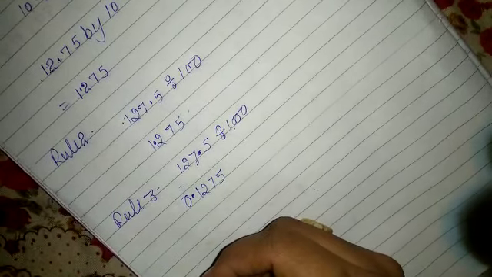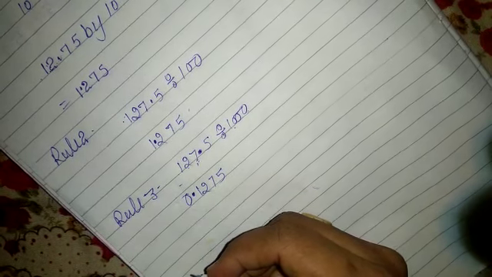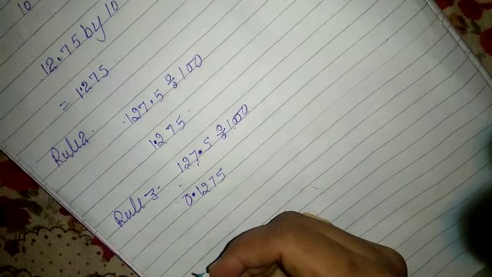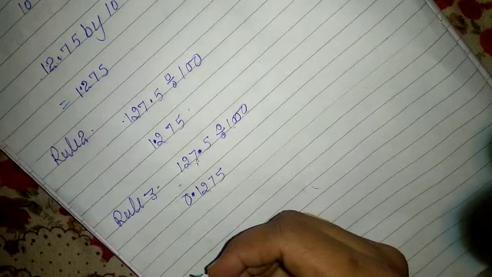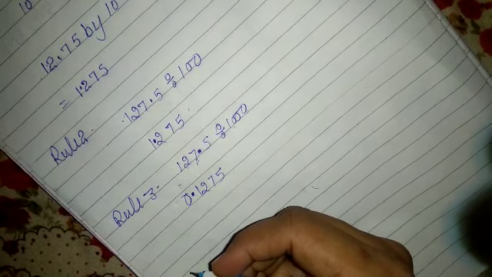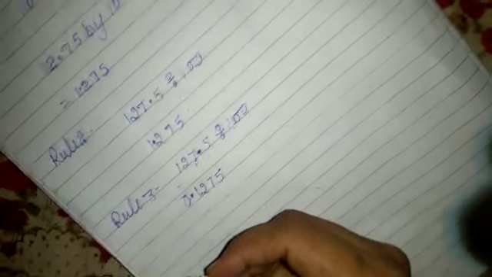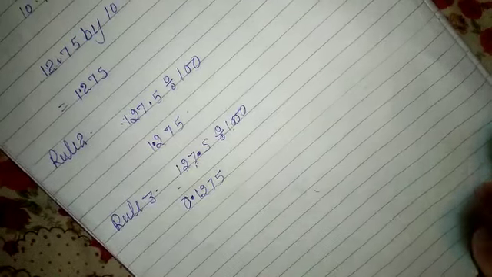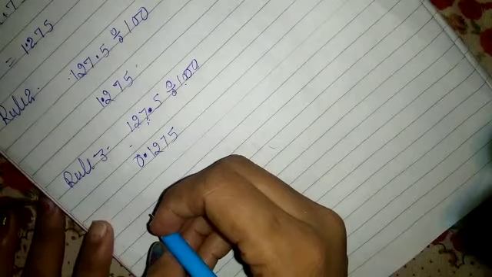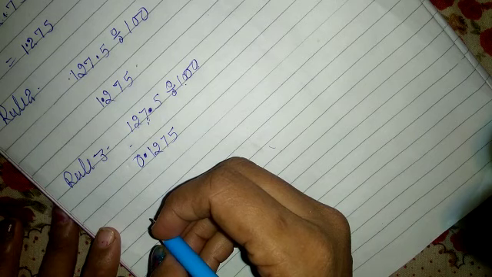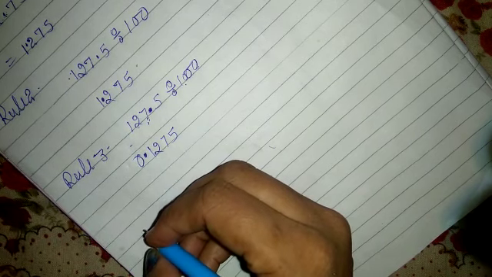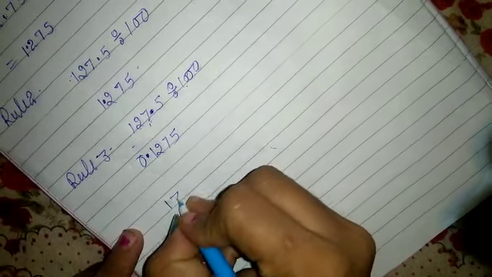And students, next we will learn decimal division by dividing a decimal by a whole number. Okay, by a whole number. So students, let's get started. Let's have an example.